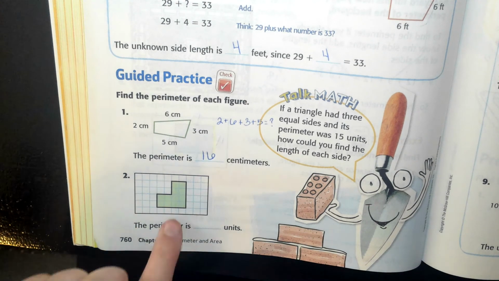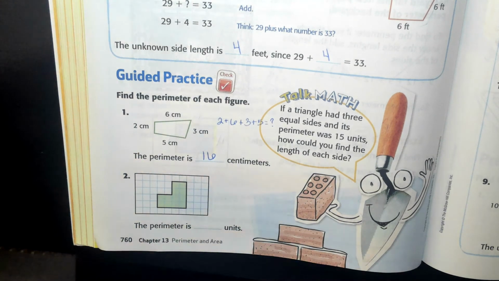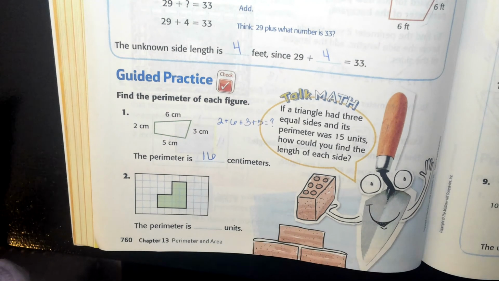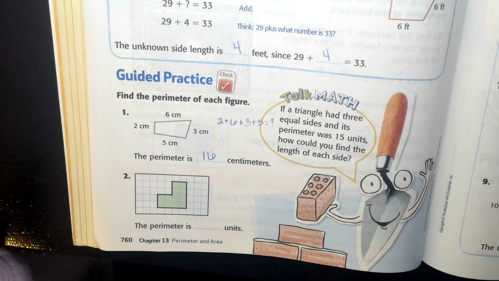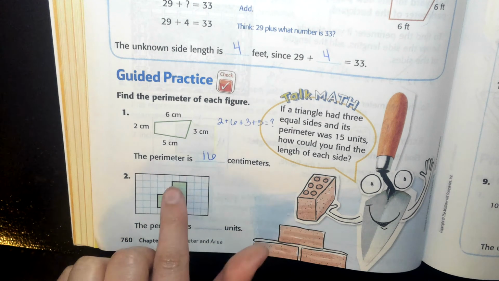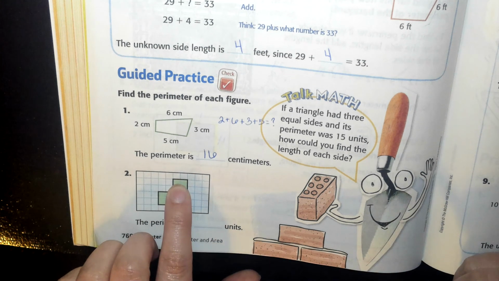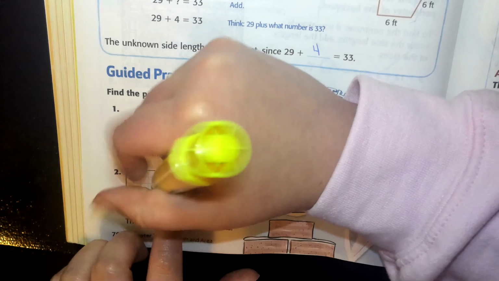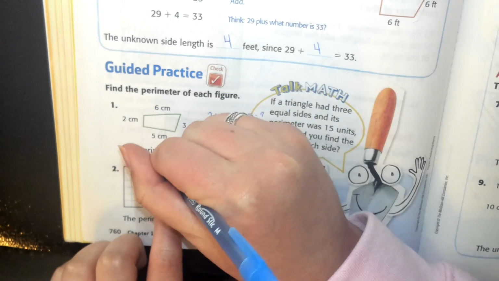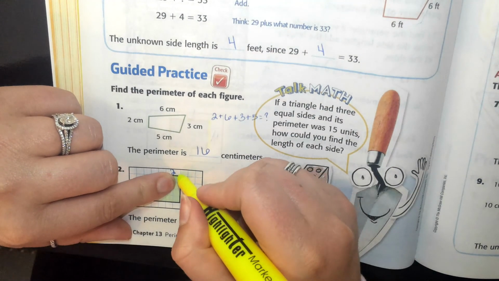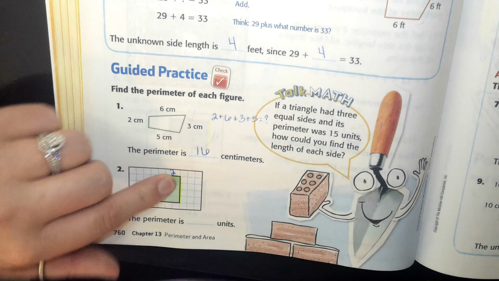Okay, now moving down here. Get ready. This one doesn't have my side lengths labeled for me again. So if you remember from the beginning of this lesson on the front page, I told you that all you need to do is count up the squares on that side and label your shape. So up here, I'm going to do this side here first so I can count 1 square and 2 squares up here. So I'm going to label this one a 2. Okay, now I'm going to count down here. 1, 2, 3, 4.